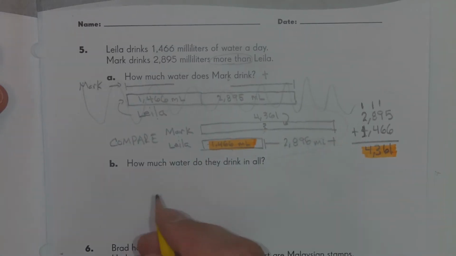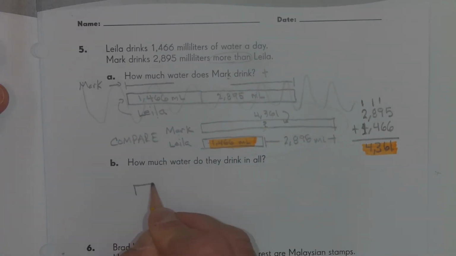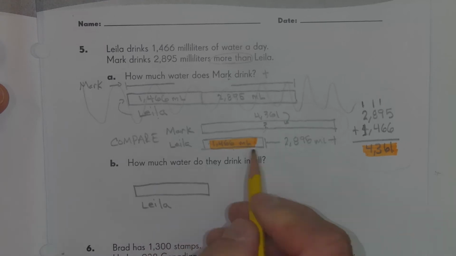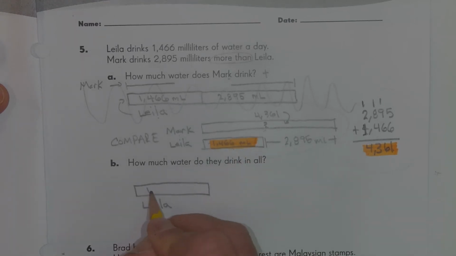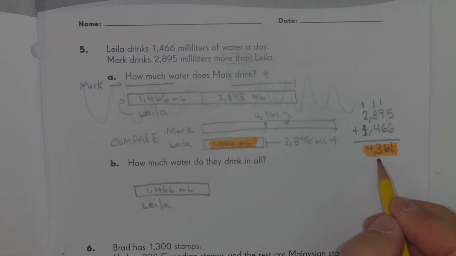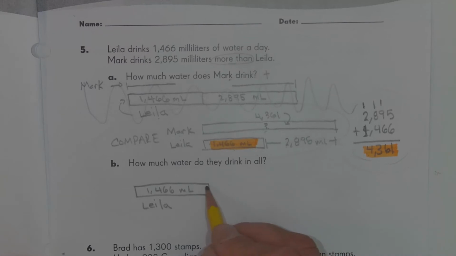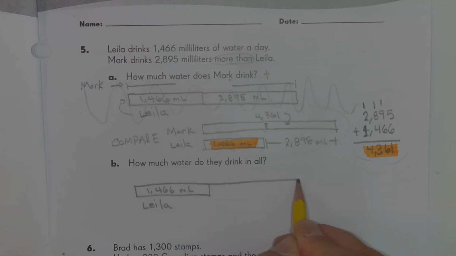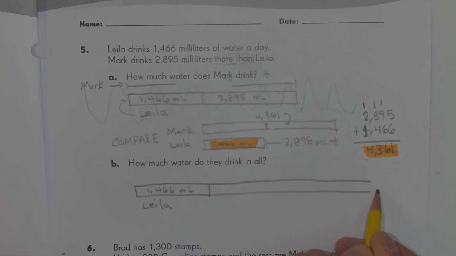And what I'm going to do is take my first bar, and this one is Leela, and what Leela drank doesn't change, 1,466 milliliters. And then I'm going to add on the total that Mark drank. So my bar here is going to be a lot longer than the other one if I'm going to try and draw it to scale, but I don't have to make it perfect.